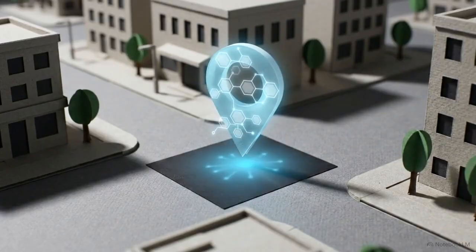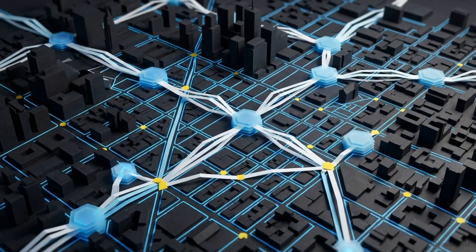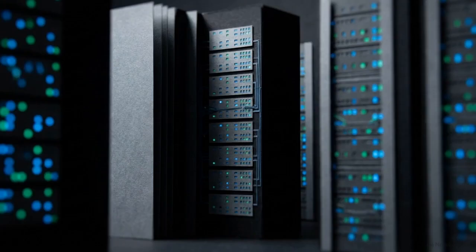Day after day, as field crews log thousands of individual repairs, they are doing something much larger, building a massive, living dataset of the city's total infrastructure. To process this vast historical dataset, administrators turn to an analytical engine called Operational Insights.